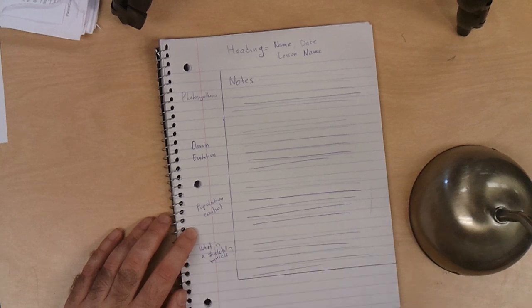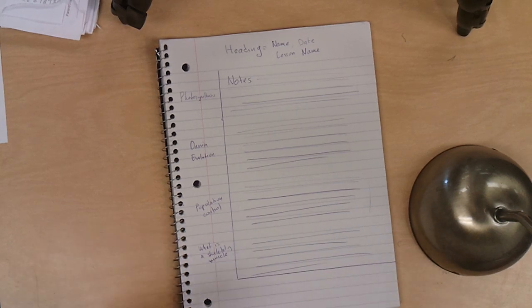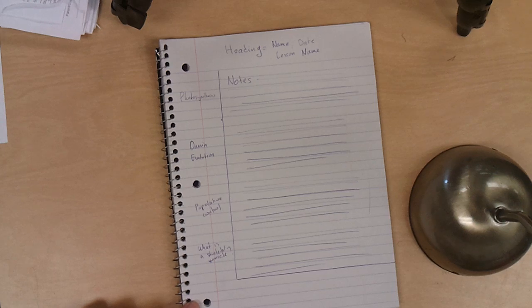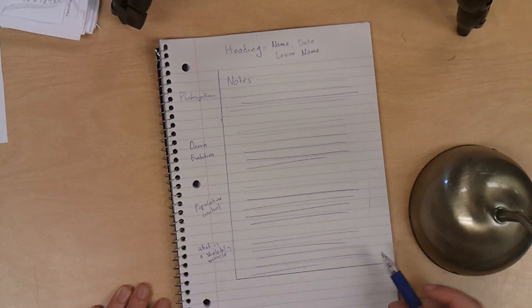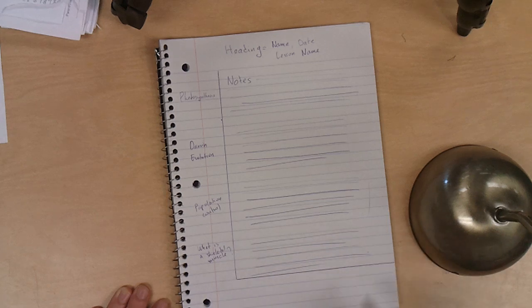Question mark? That's fine too. Questions are great. This way you know to ask these questions later, and maybe the question is answered in your notes. That's another way to tie in big ideas to your notes, not just pull out a word, but ask a question. So what is a skeletal muscle? Well, the answer is right here in this section of notes.